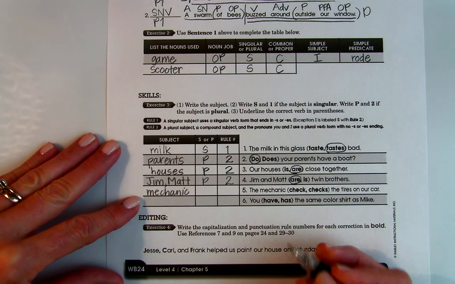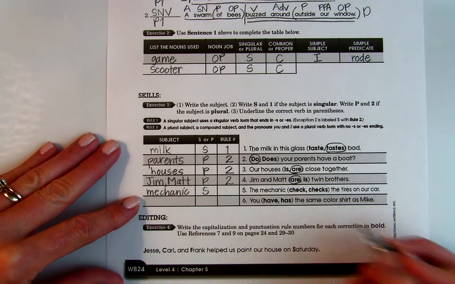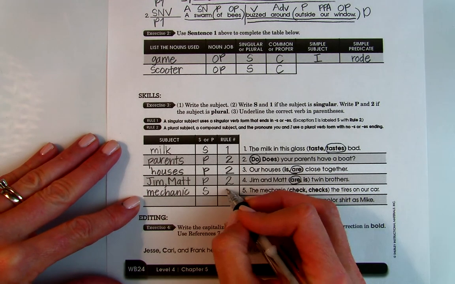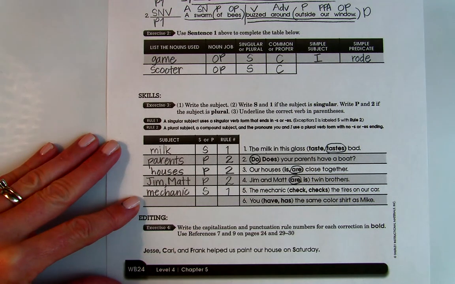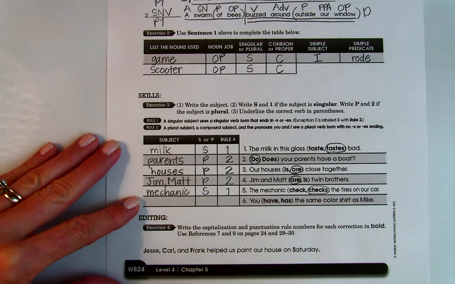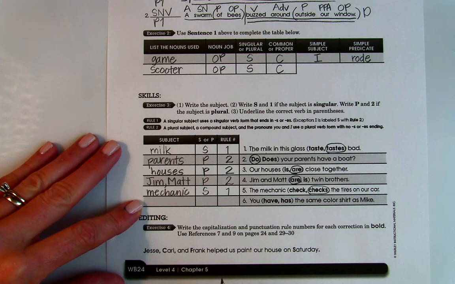So that's singular. Which rule do we use to decide which verb to use? That would be rule number 1 for a singular subject. And our correct verb is checks. Hopefully you knew that just because of the way it sounded and it made sense.